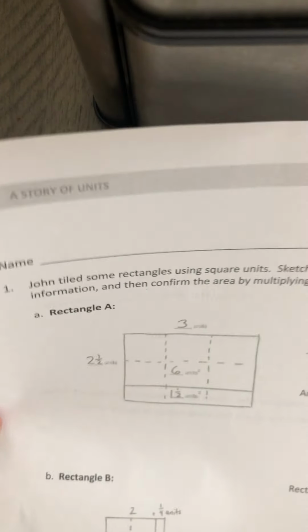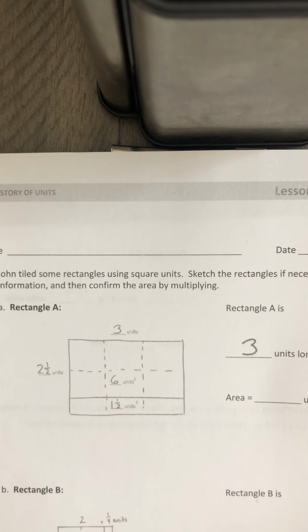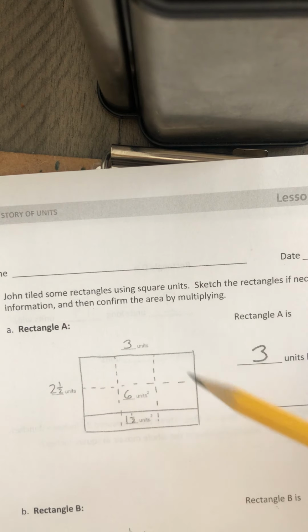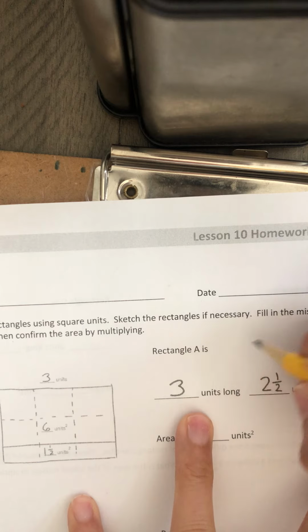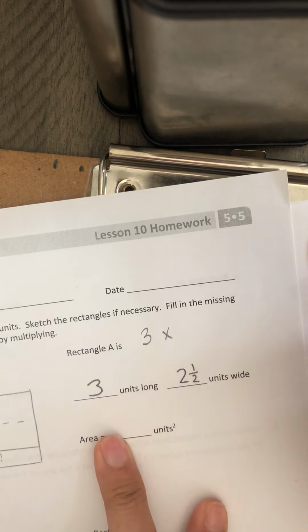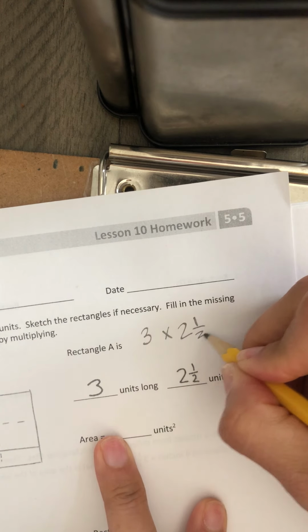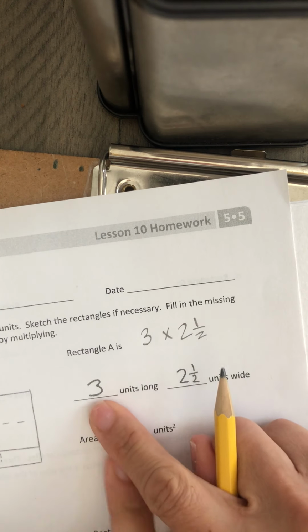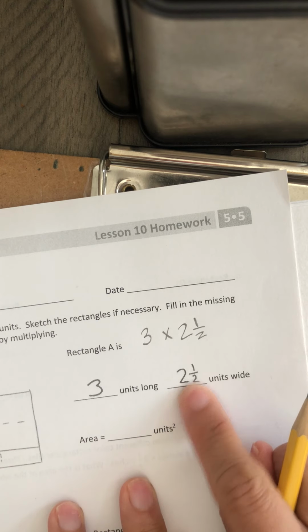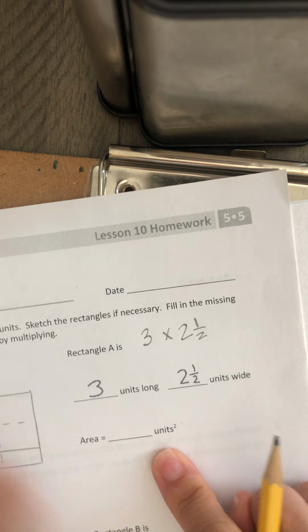We had to do lesson 10 and the homework set. So he walked you through this problem right here. You're basically finding the area of a rectangle, and today's focus is taking a whole number and multiplying it by a mixed number of 2.5. So you have a whole number of 3 units, and you're going to be multiplying it by 2.5 to get the area in your square units.